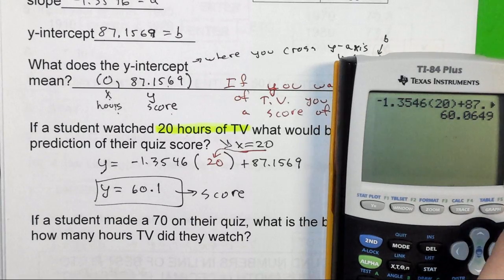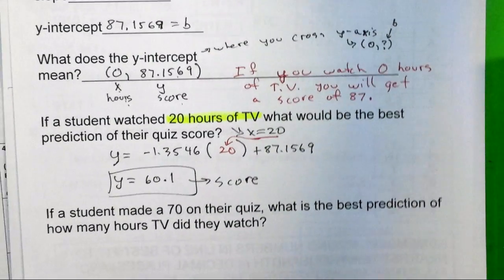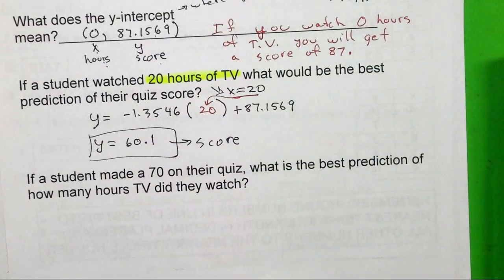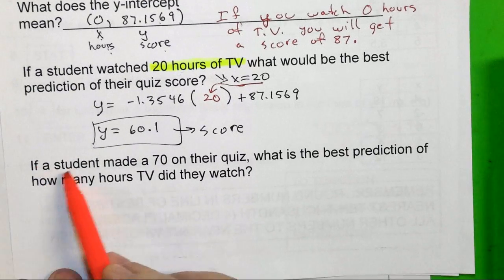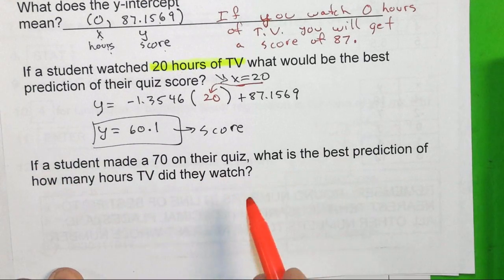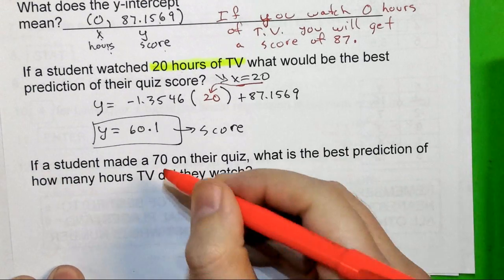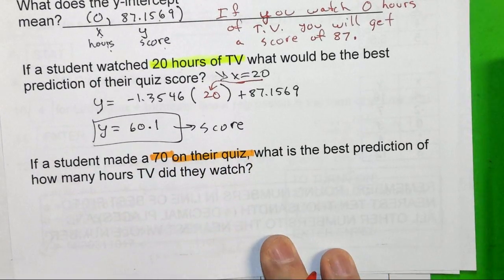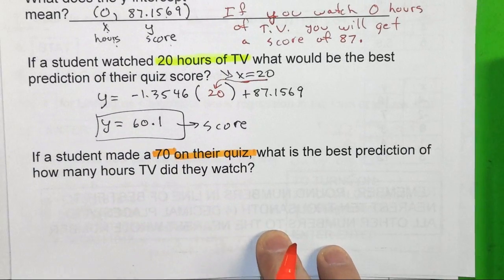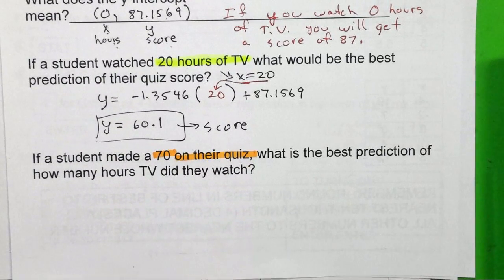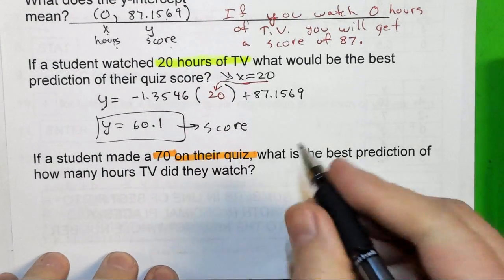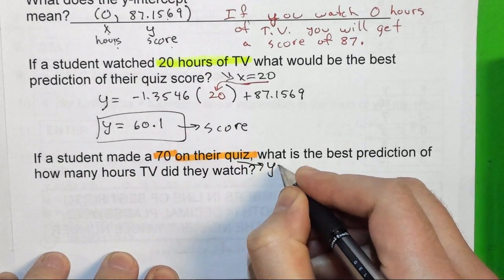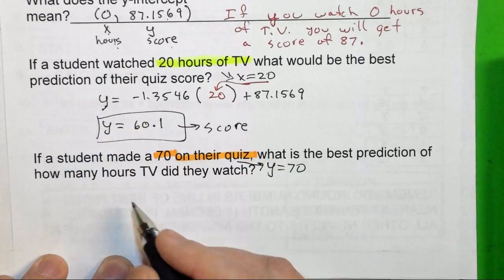Okay? Let's go back to this one here. So help me out here, Anthony. Can you read this one here for us at the bottom? 70 on their quiz. What do you think, Ryan? Is that X or Y? That's the Y value. So let's put that down here. This is the Y equals 70. We'll put it in our equation.